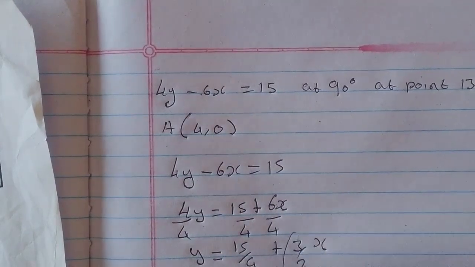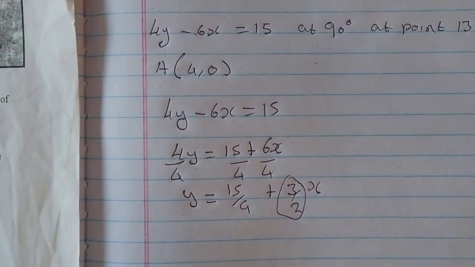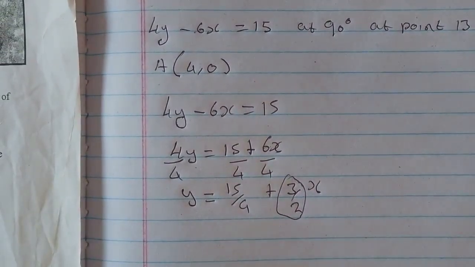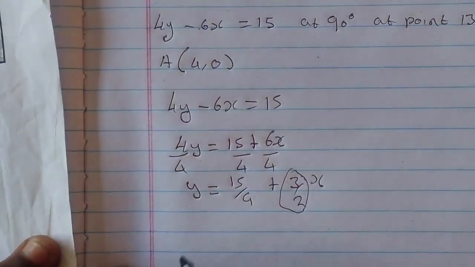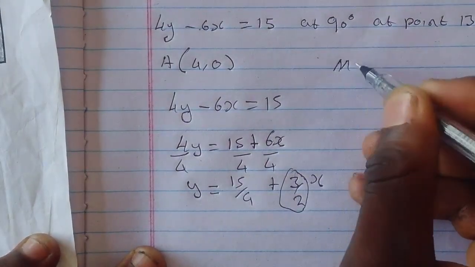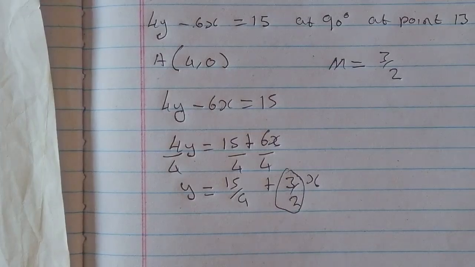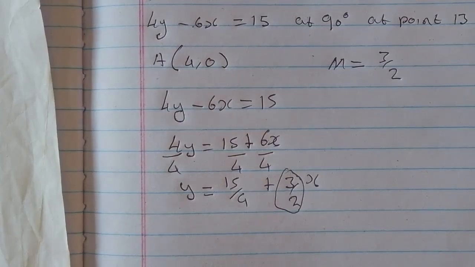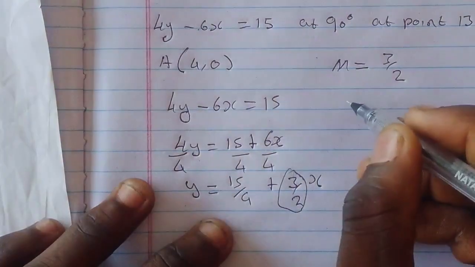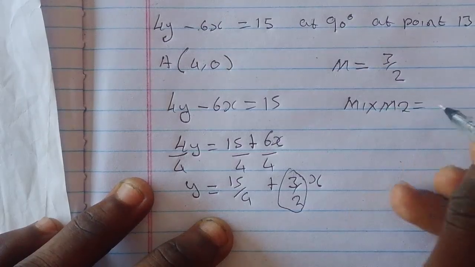Then we get the coefficient of x as the gradient. So m1 will be 3 over 2. But we know that the lines intersect at 90 degrees, which means they are perpendicular to each other, so m1 times m2 gives us negative 1.